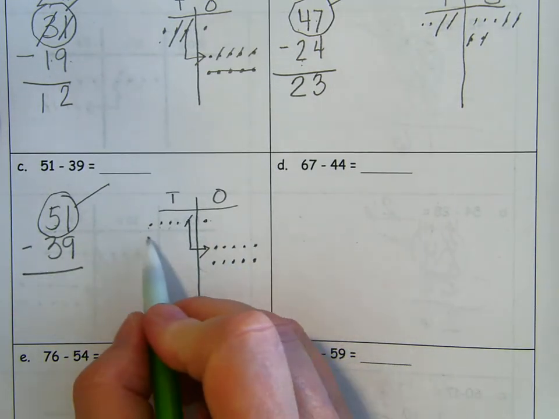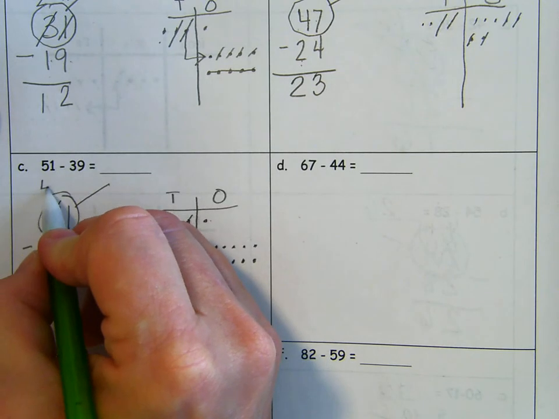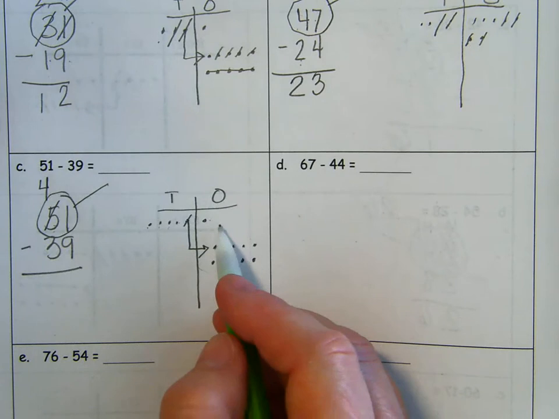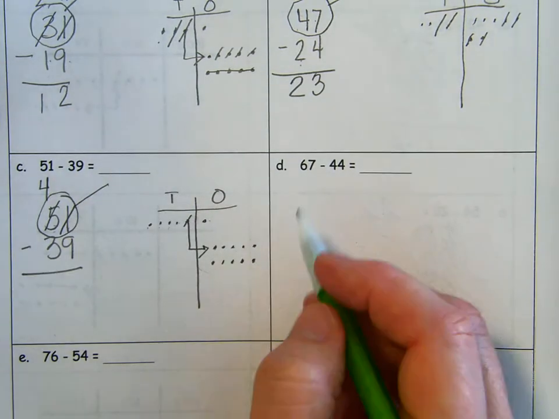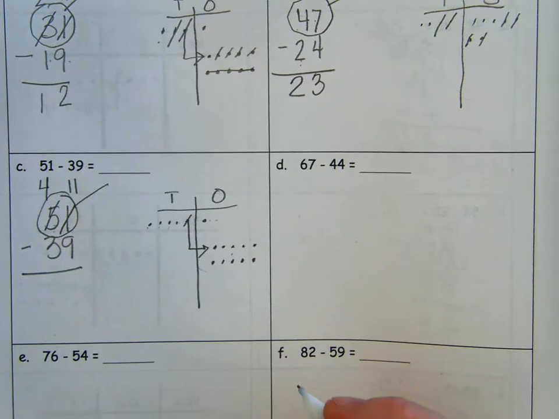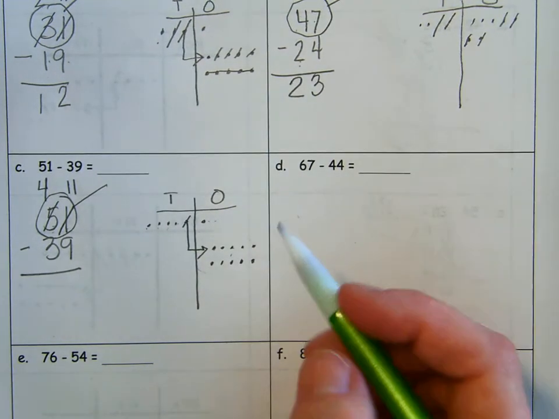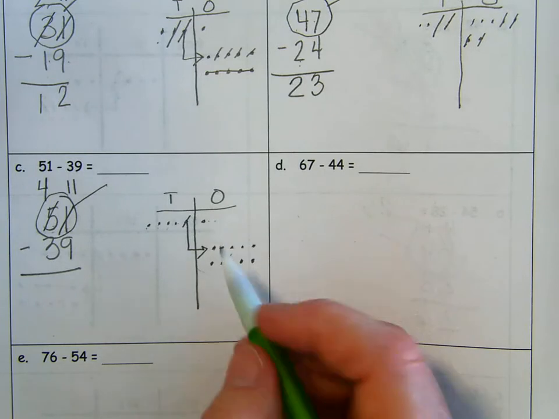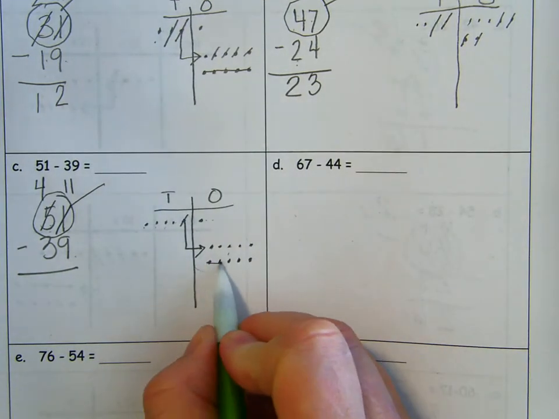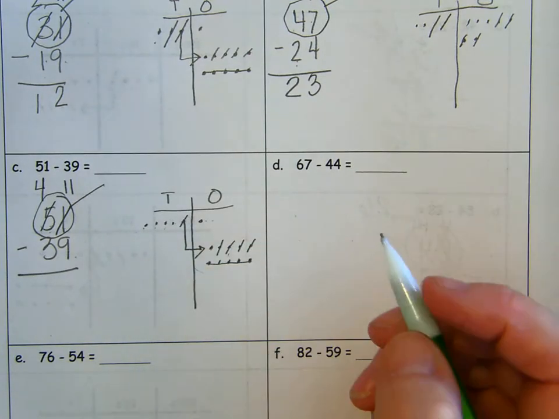So I no longer have 5 tens. Now I have 4 tens. And it's not 1, 1. I have 10 and 1, which is 11. Now we can subtract. I have 11 and I need to take away 9. I'm going to take 5, 6, 7, 8, 9.